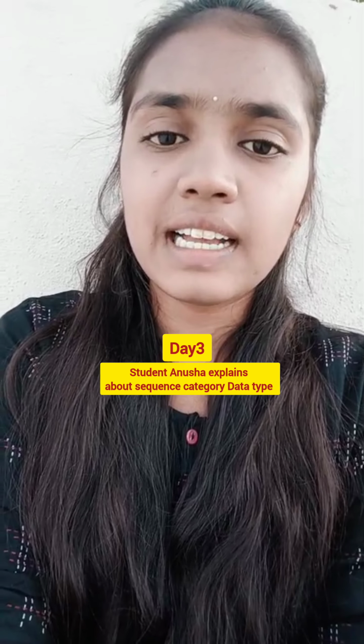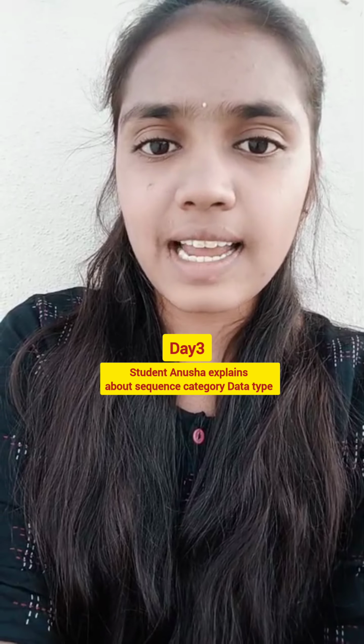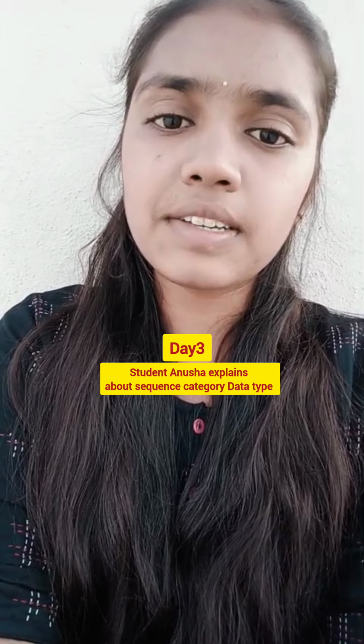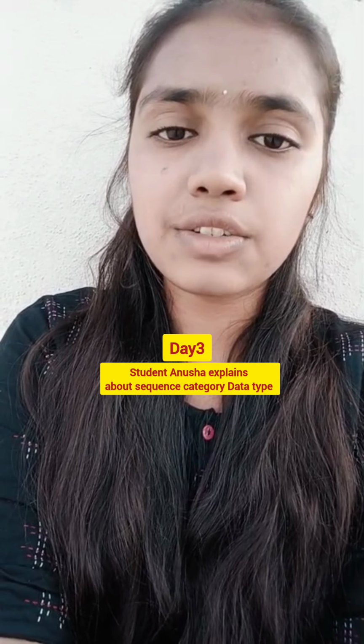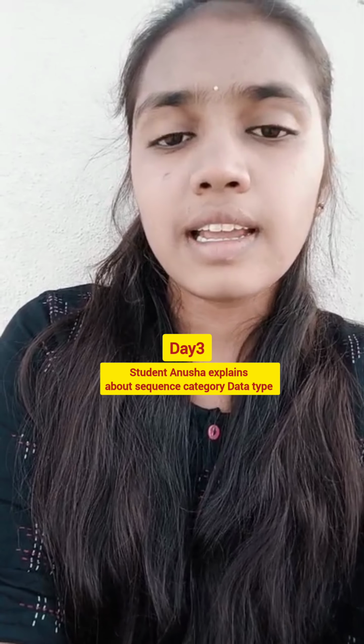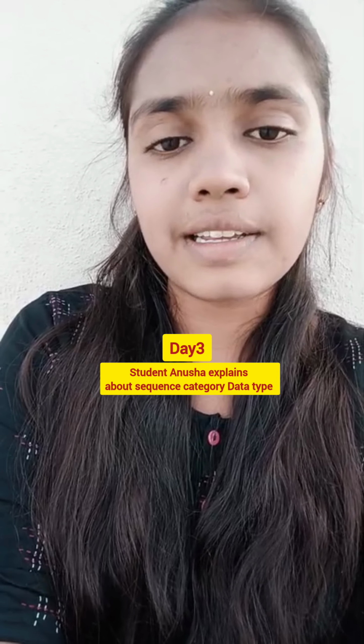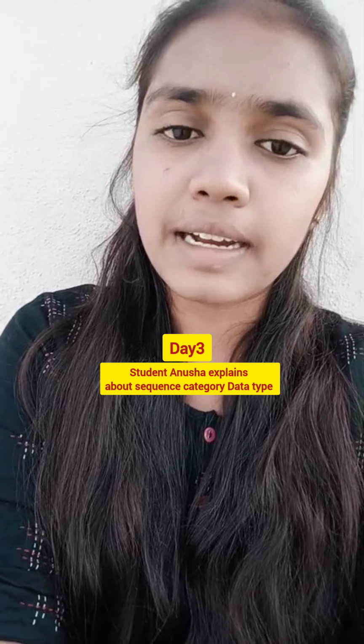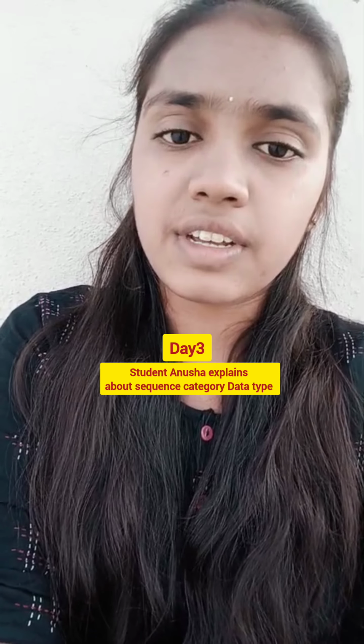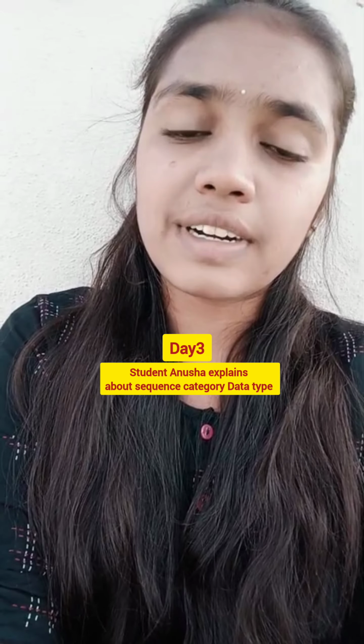Hi everyone. Today I am going to discuss sequence category data types. The purpose of sequence category data types is to store a sequence of values. In the sequence category we have four data types: str, bytes, bytearray and range. First, str. What is str?